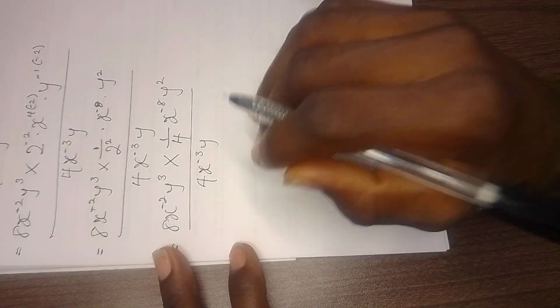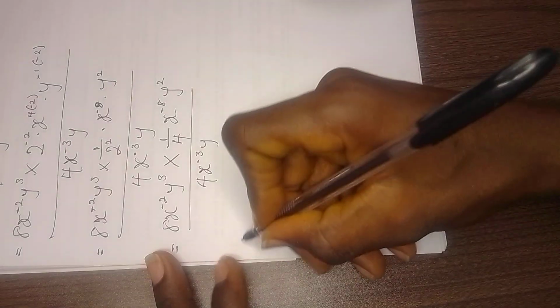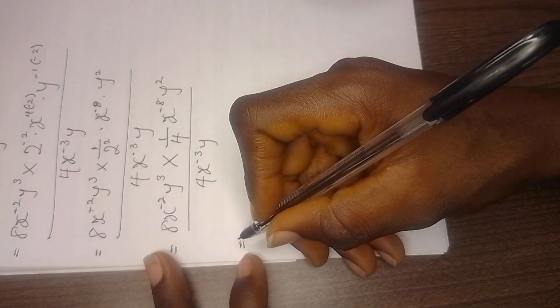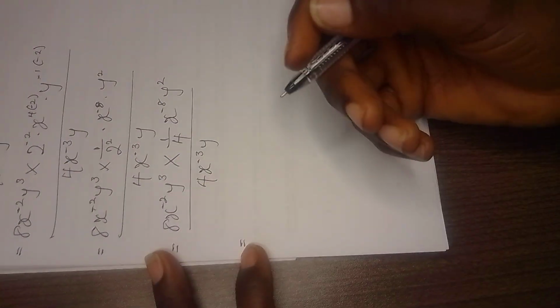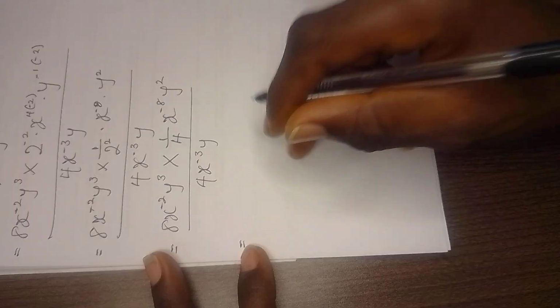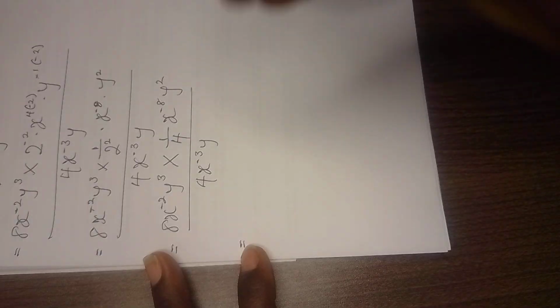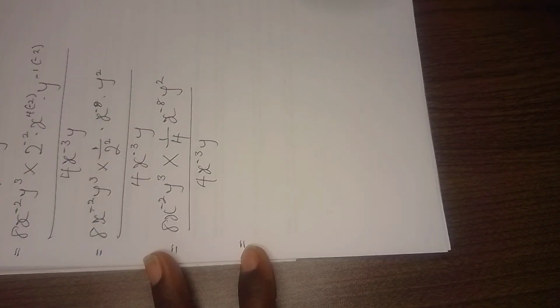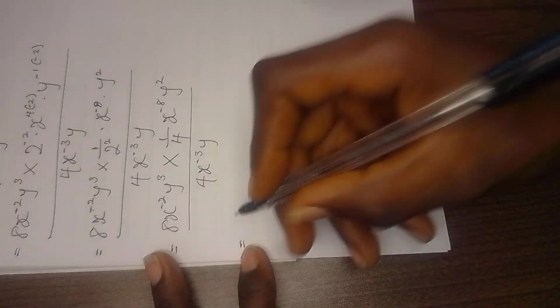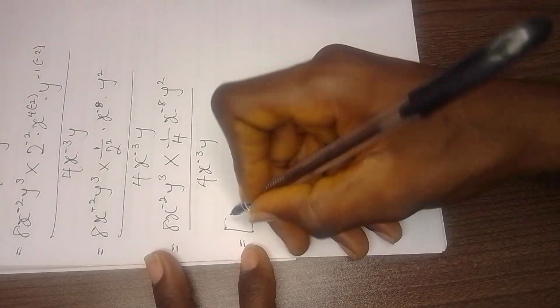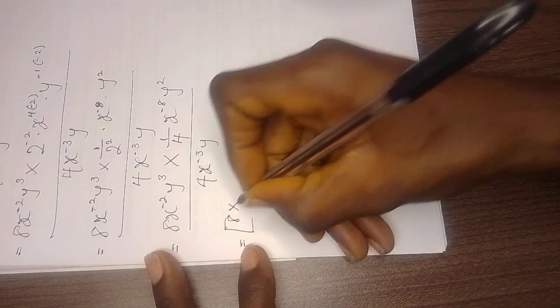Now, after getting it to this point, the next thing to do, because it's multiplication all through, the laws of indices allow you to categorize the numbers on one side, multiplied by similar letters on the other side, then other letters on the other side. But make sure anything you do, you're applying the law of indices. So I'm picking the numbers first. I have 8 multiplied by 1 over 4, right?